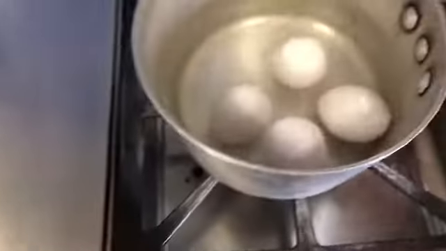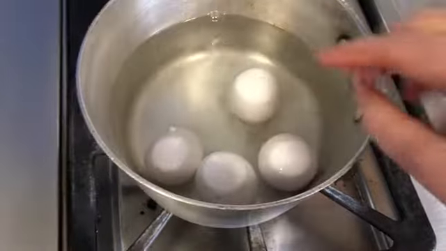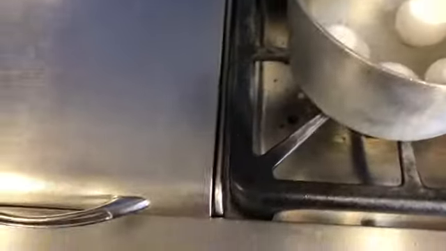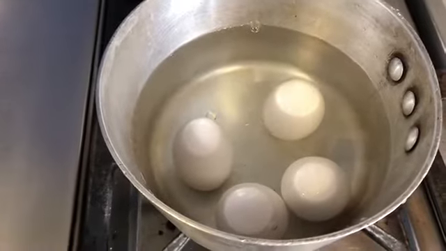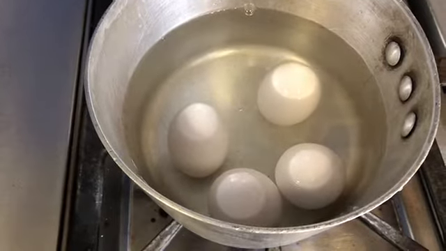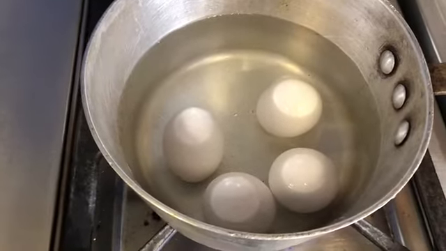And we're gonna put it on high heat. Now they're floating, so if I put this one down, that's about 1 inch over it. And high heat, bring it to a rapid rolling boil, and then let it stand for 12 minutes, and then take them out and shock them in cold water.